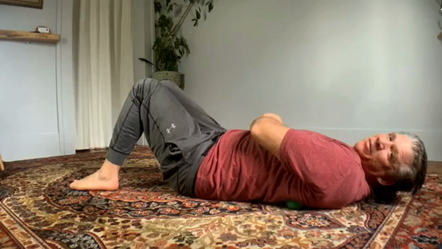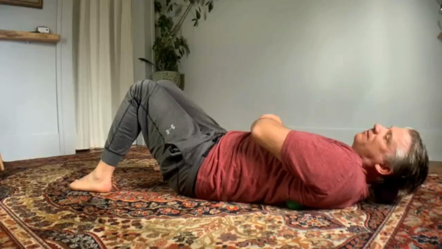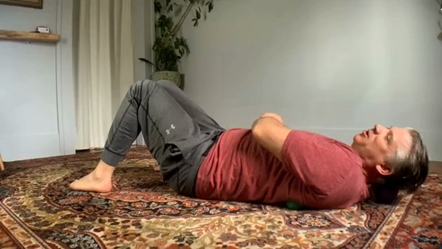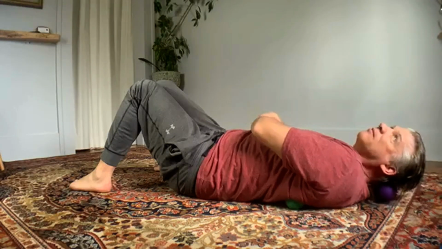We're already at 10 minutes on this latissimus dorsi. Yeah. Big breath in, big breath out.